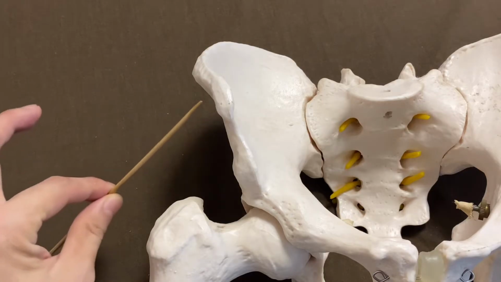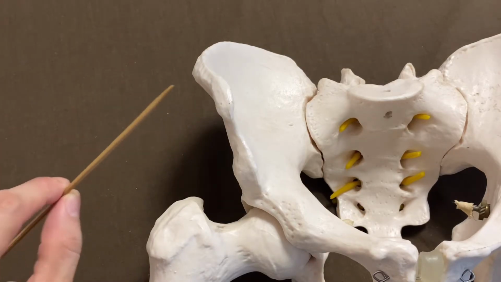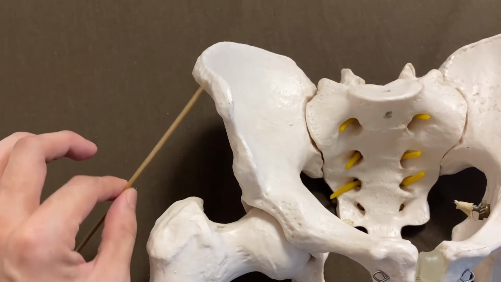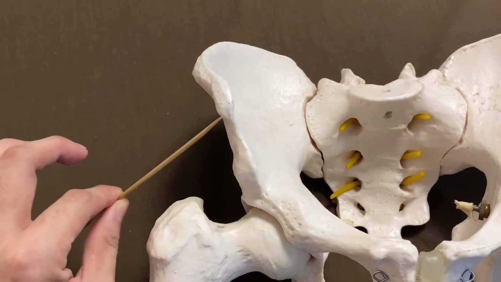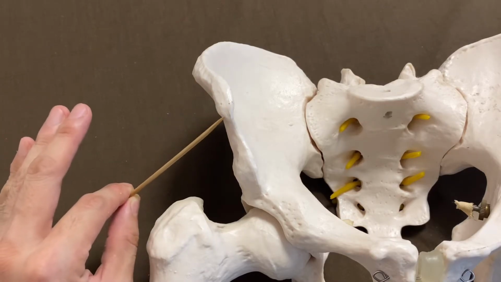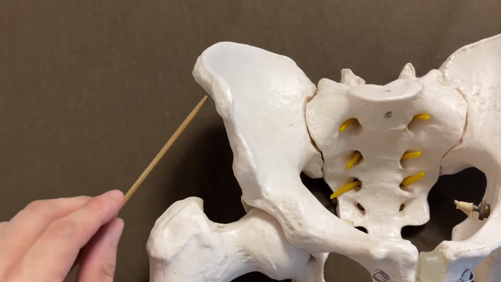One more muscle, the next muscle is around here. It's on the lateral anterior part of the pelvis. This is tensor fascia lata. Okay, this muscle is on the lateral part and anterior part. Tensor fascia lata attaches to ASIS. So two muscles, sartorius and tensor fascia lata.